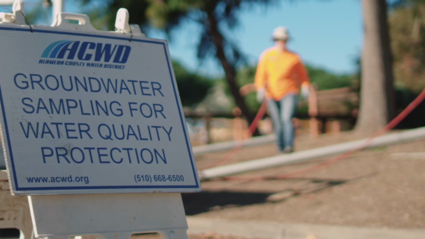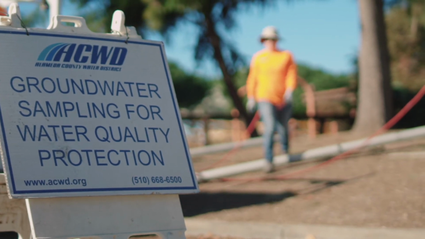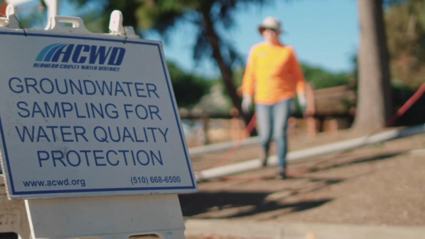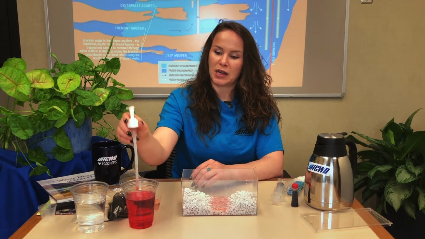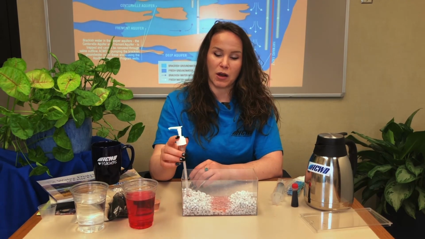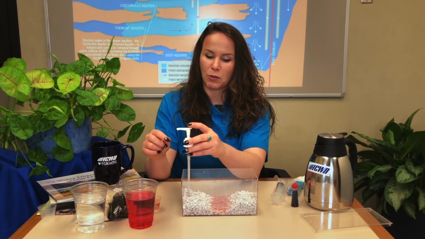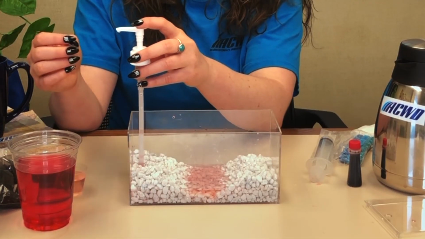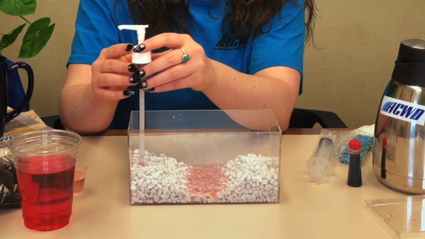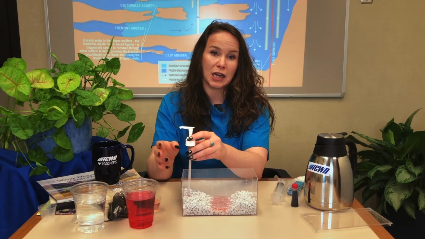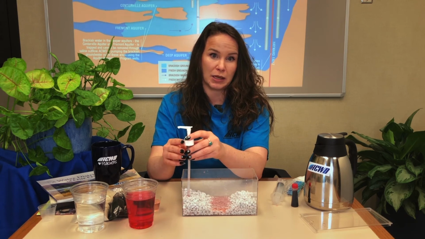One thing that ACWD does is protect our groundwater from sites that are contaminated through our groundwater protection program. One way that we do that is by installing monitoring wells. So in this case, we will go down and collect samples of the water. Then we can determine how contaminated it is, what are the contaminants within the groundwater, and come up with a plan to clean the basin.